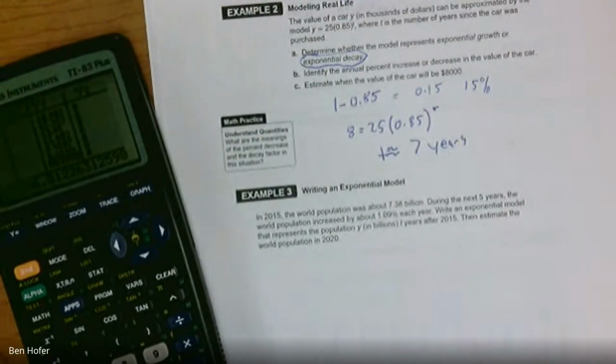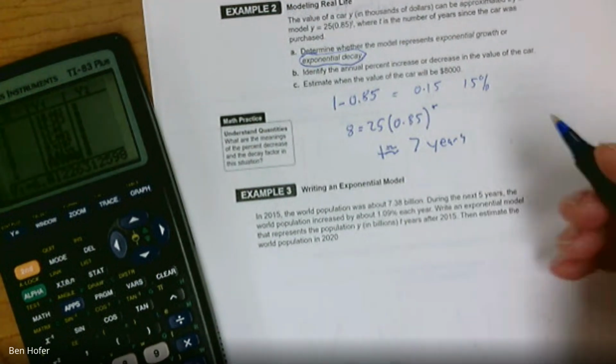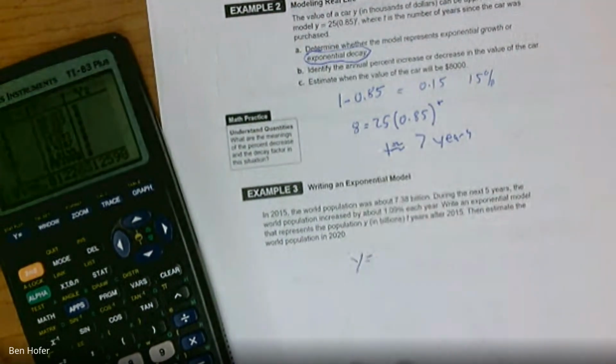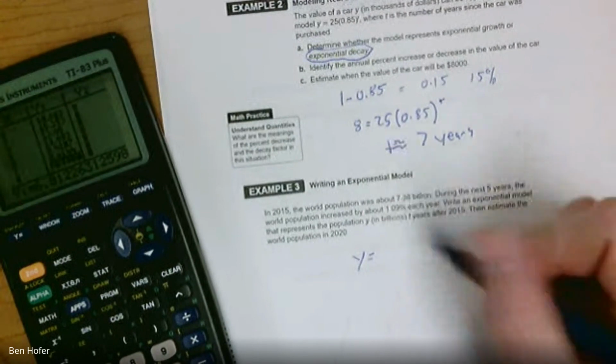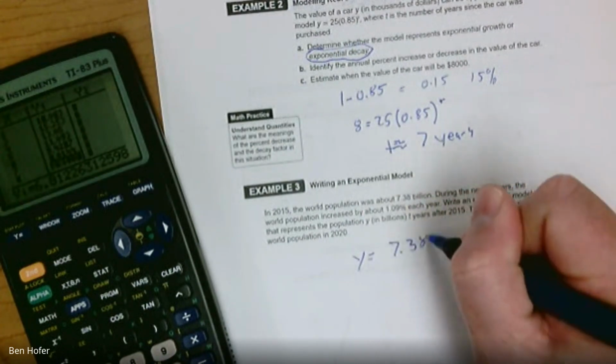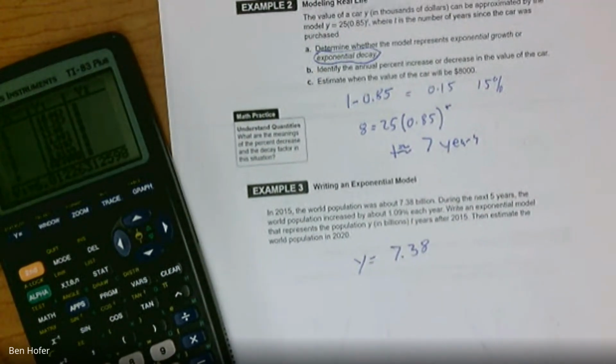Example 3, in 2015, the world population was about 7.38 billion. During the next 5 years, the world population increased at about 1.09% each year. Write an exponential model that represents the population Y in billions, T years after 2015. So we're going to say Y equals, and then our initial value is the 7.38, and that's in billions.